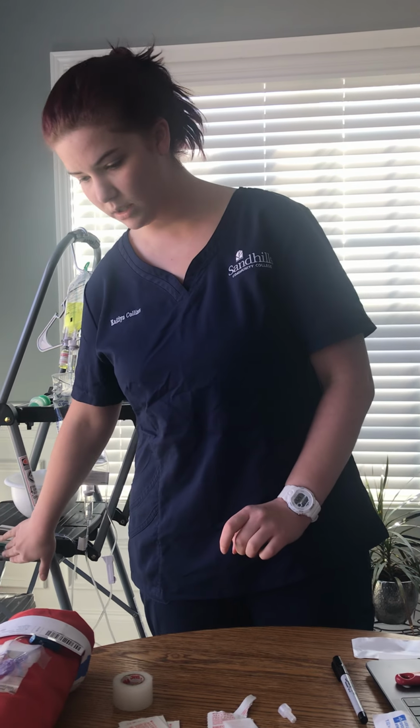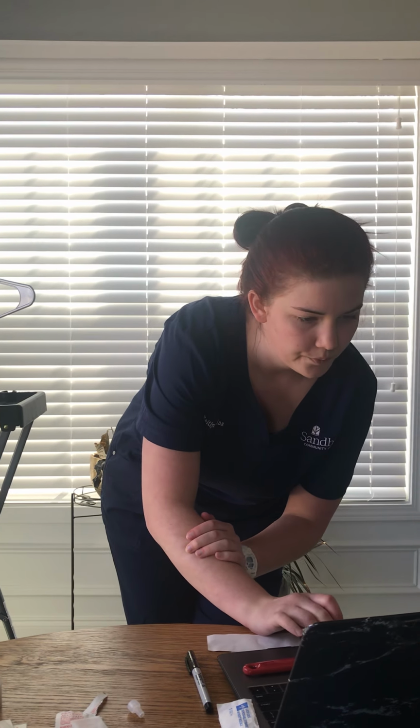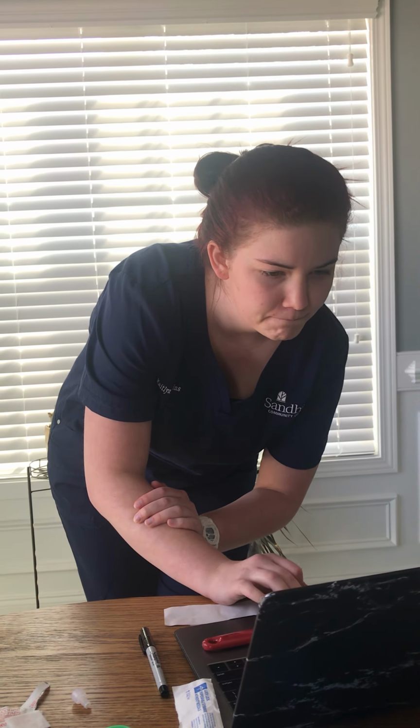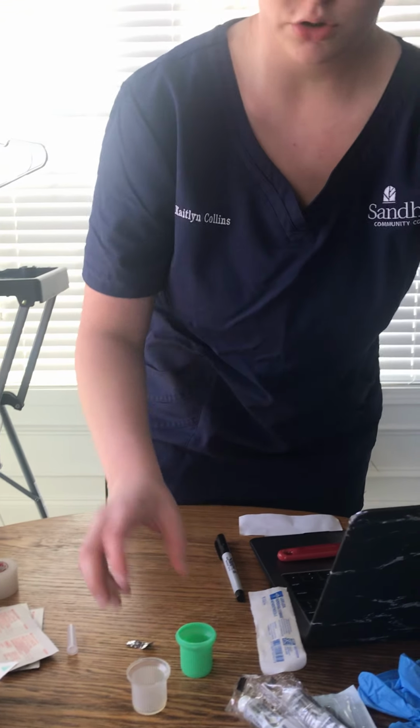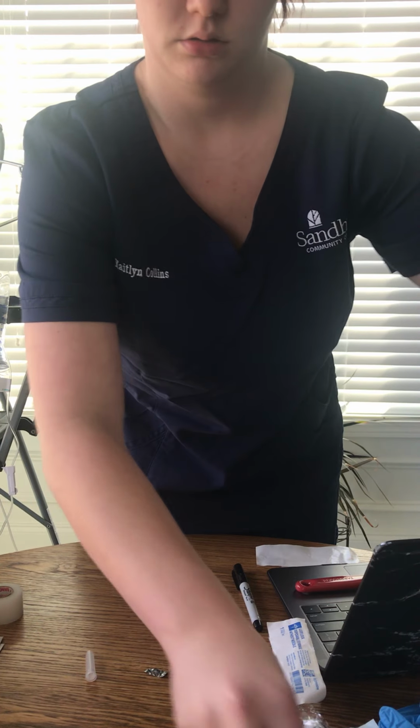I'm going to start this pump, and I'm going to gather my supplies to get my other medications ready after I document the administration of this medication. So I've done all of that. And we are now going to start the administration of the lorazepam push. So let me get my supplies together. Everything right here.